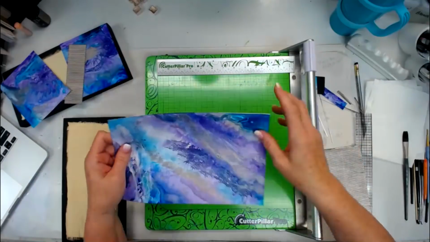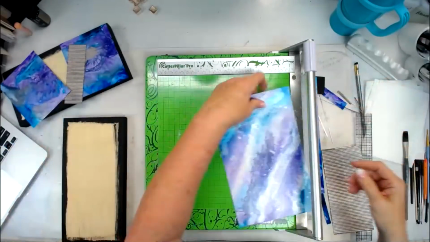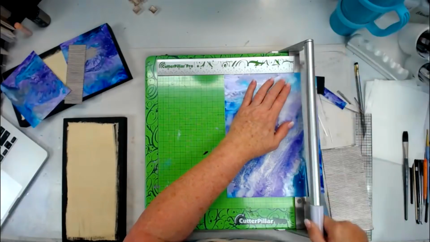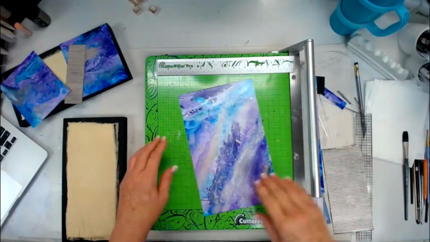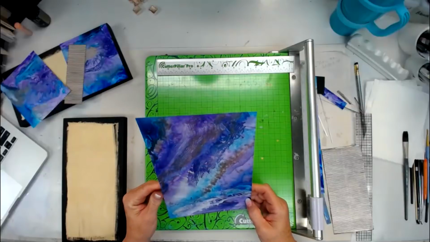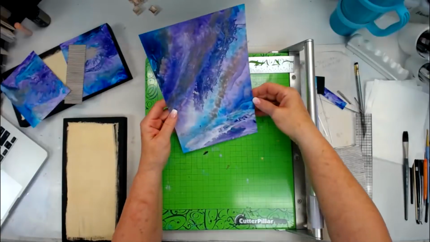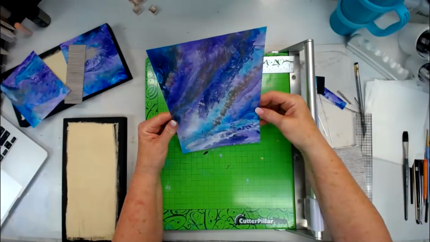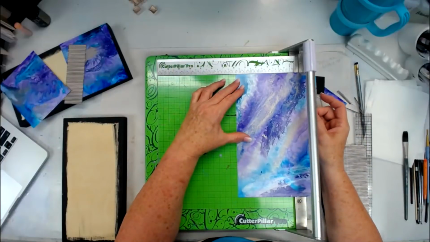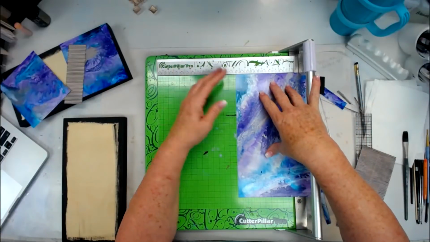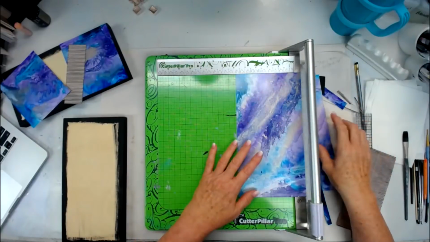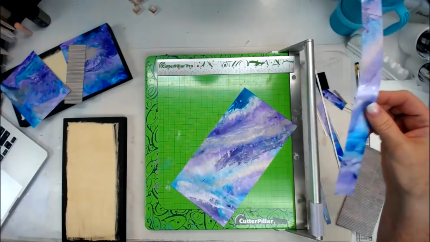I'm going to trim this because I see some of this exposed a little white over here. I'm going to get rid of that right there. And let's see what else. So this needs to be just shy of 5 7/8. Make that cut. These make cute little bookmarks.